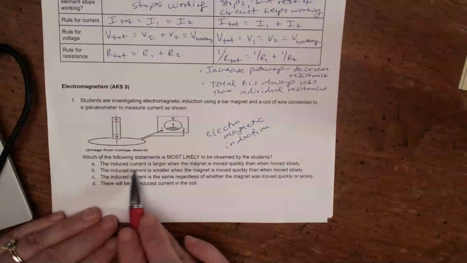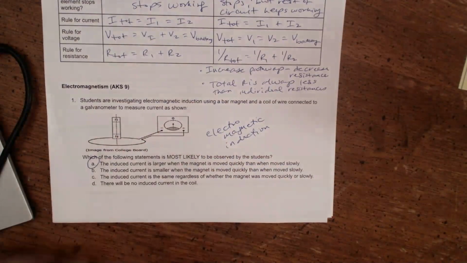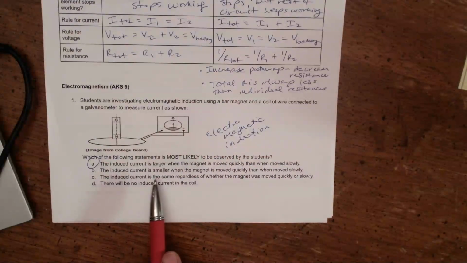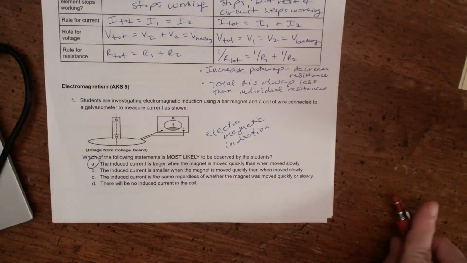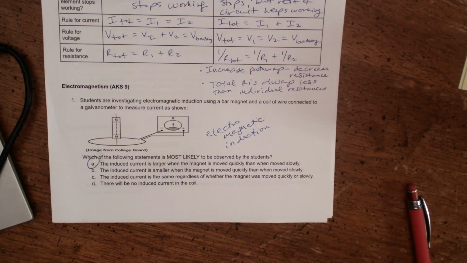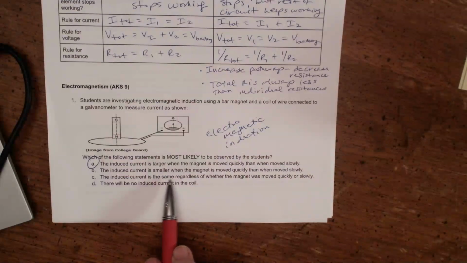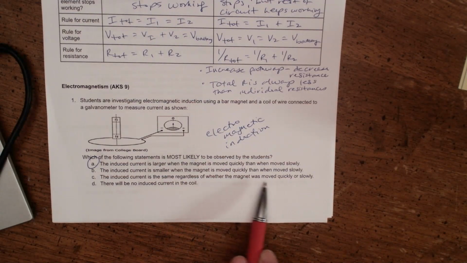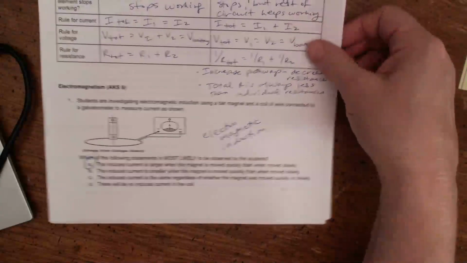So this one is A. The induced current is larger when the magnet is moved quickly. The magnet has to be moved, so if it's not moved, you're not going to see any current. The point is that it's got to be a changing magnetic field. As long as you're moving the magnet, you should get some induced current. But it's going to be a stronger value if you move the magnet more quickly, because then your magnetic field is changing more.